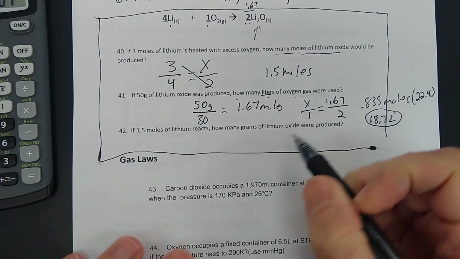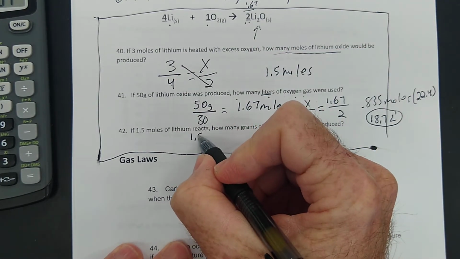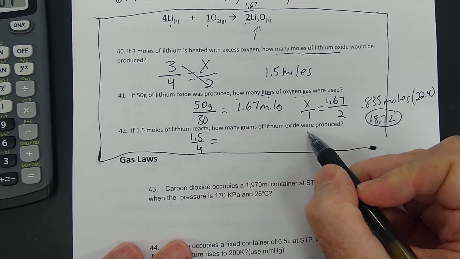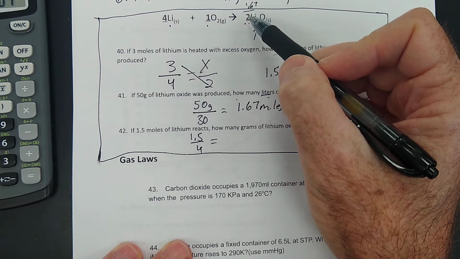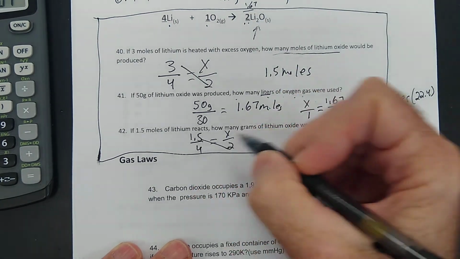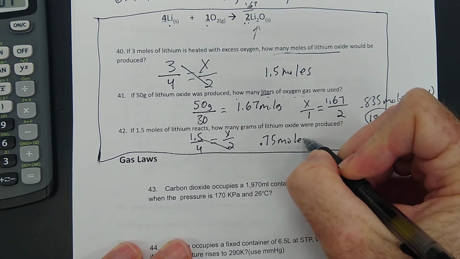And here we go. 1.5 moles of lithium react, so 1.5 is to 4. How many grams of lithium oxide were produced? 1.5 is to 4 as X is to 2. So that's going to cross multiply, 0.75 moles.